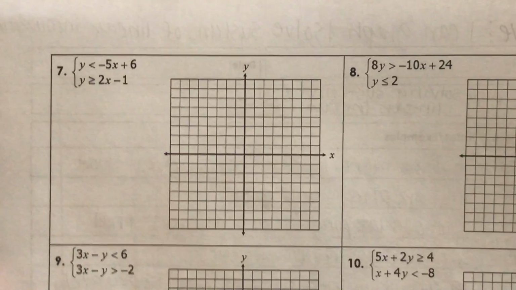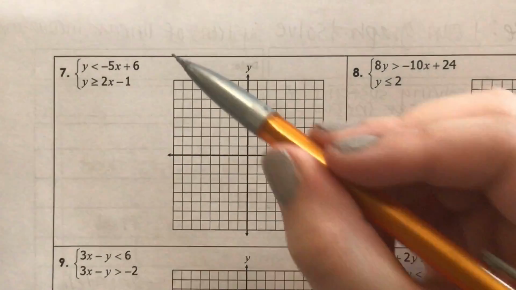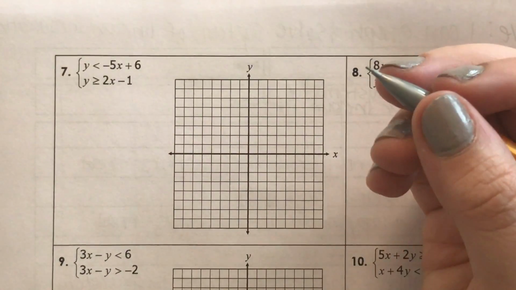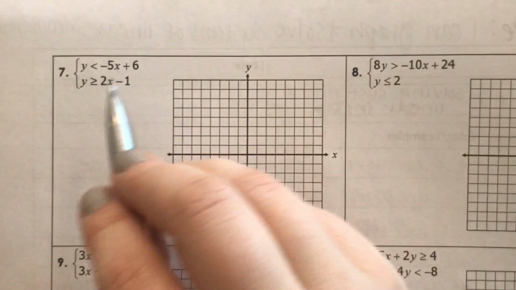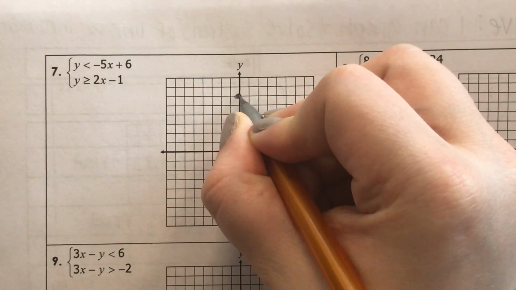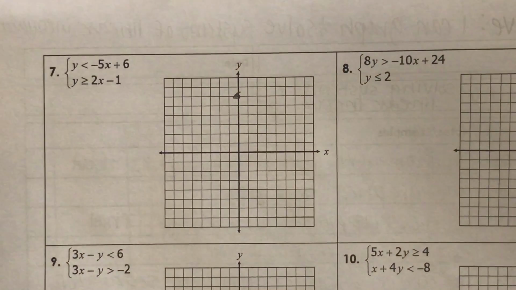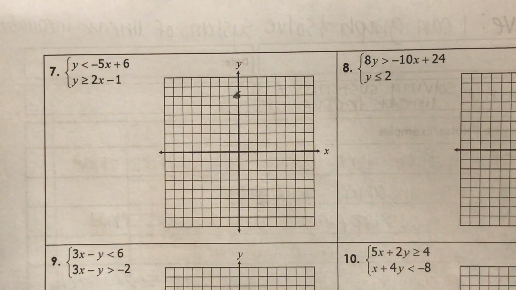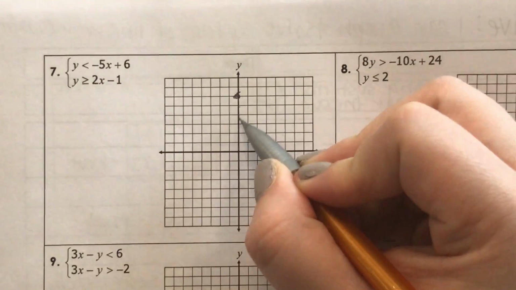Next page. Number 7. These are both in slope-intercept form. That's nice. So we just have to graph. So this one I'm going to start at 6. 1, 2, 3, 4, 5, 6. And I'm going to go down 5 over 1. Okay, so it's going to look like this.